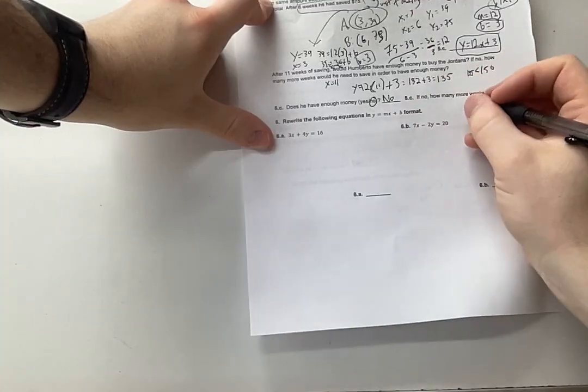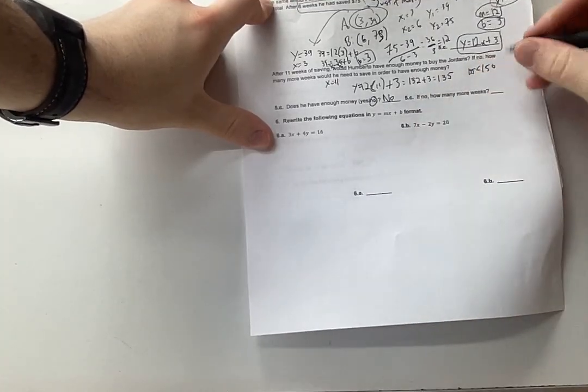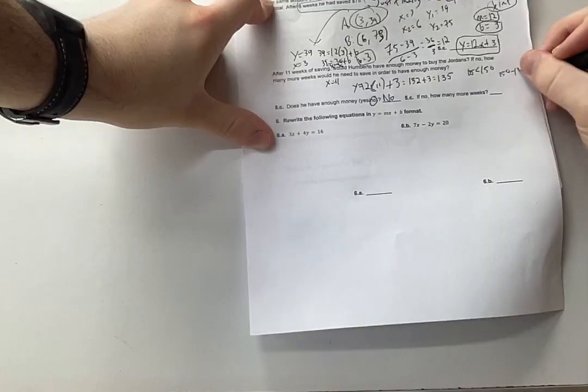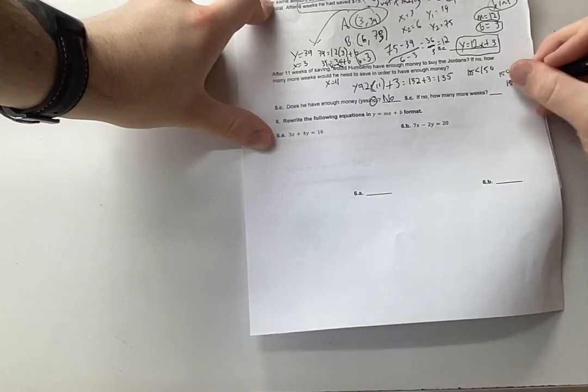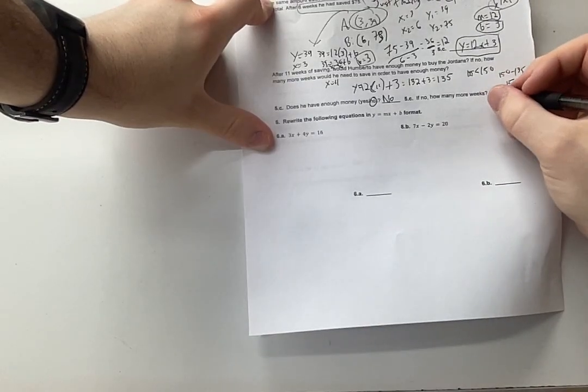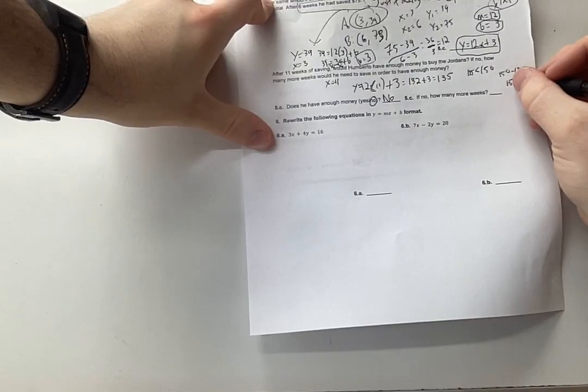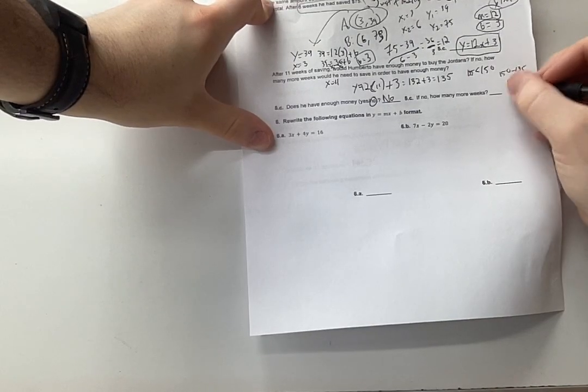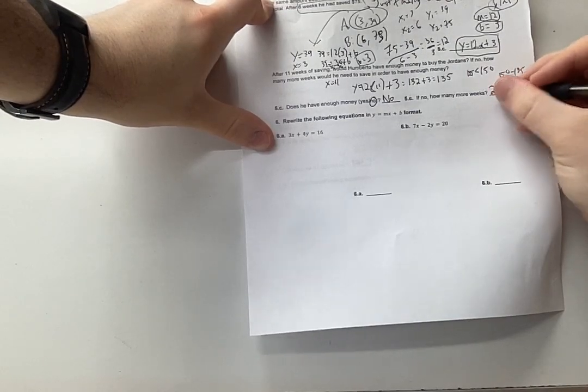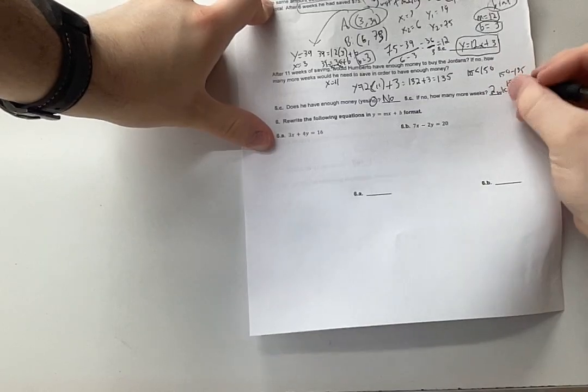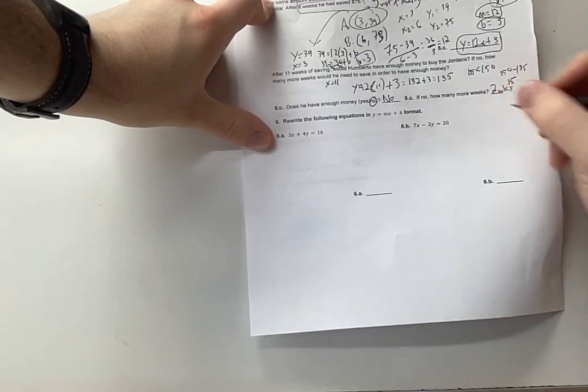If no, how many more weeks would it take? Well, let's take a look. 150 minus 135 is equal to 15, which means it would take at least 2 more weeks, because in 1 week you wouldn't get to 15, you'd only have 12 more.